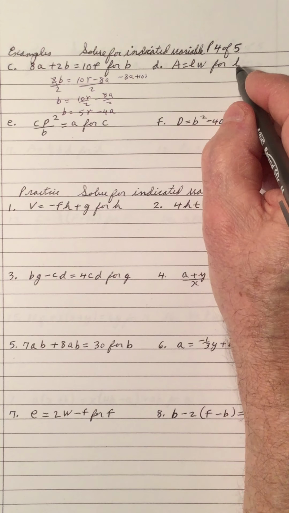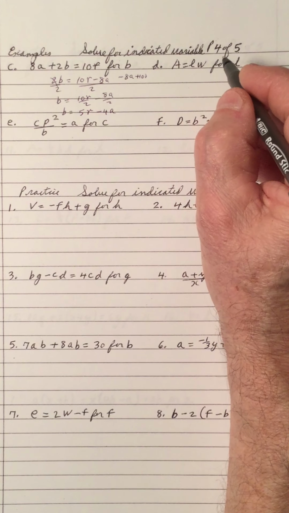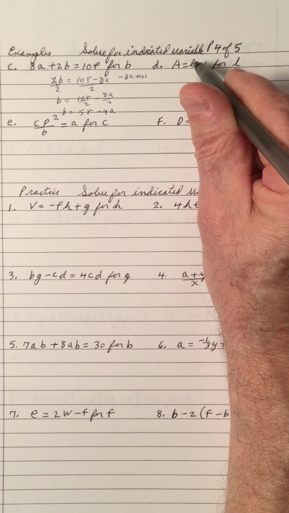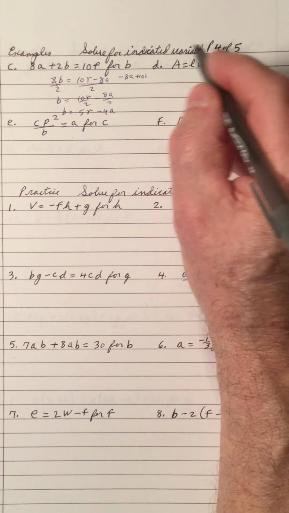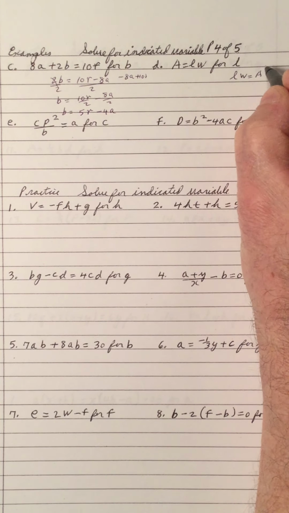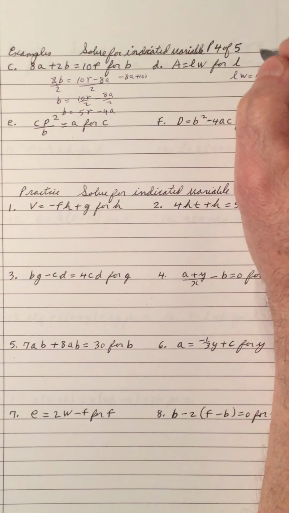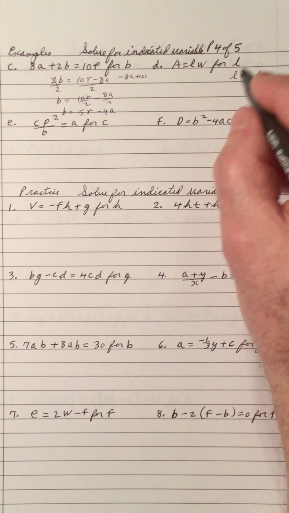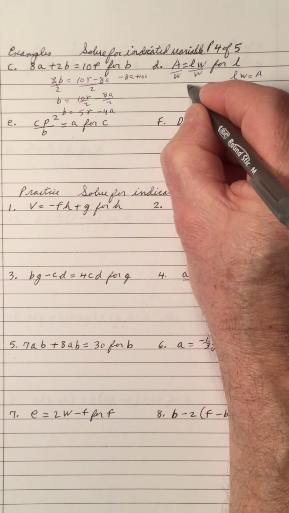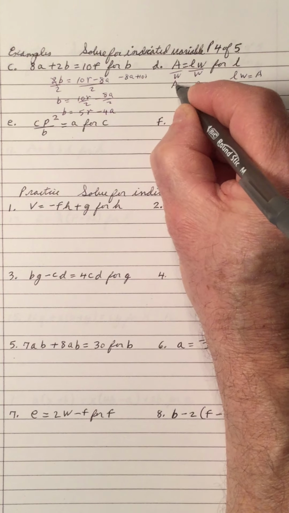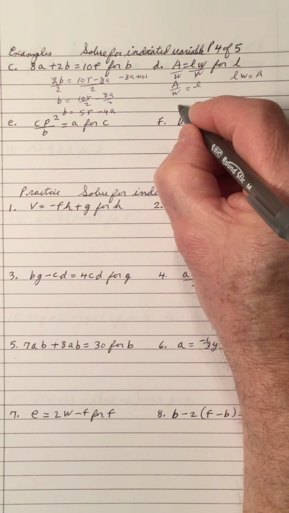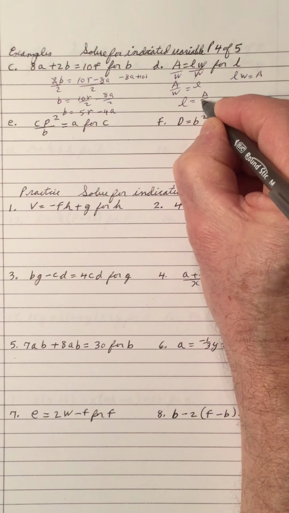D, I'm solving for L. So if I'm solving for L, now notice L is on the right side. So if I want, I could flip the whole equation around like that because it's symmetrical. I can flip, or I can divide by W right where it is, and I'll get L equals A over W because the W's cancel out. And that's the same as L equals A divided by W.